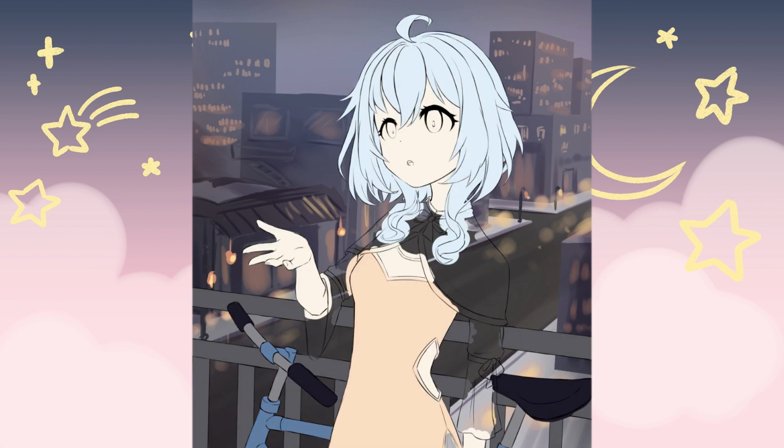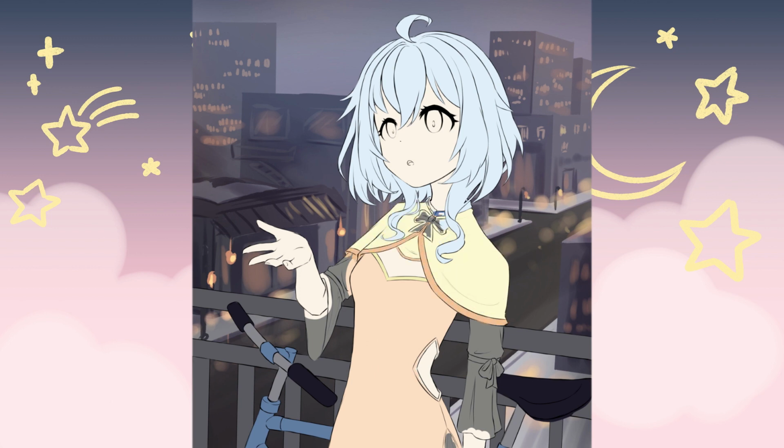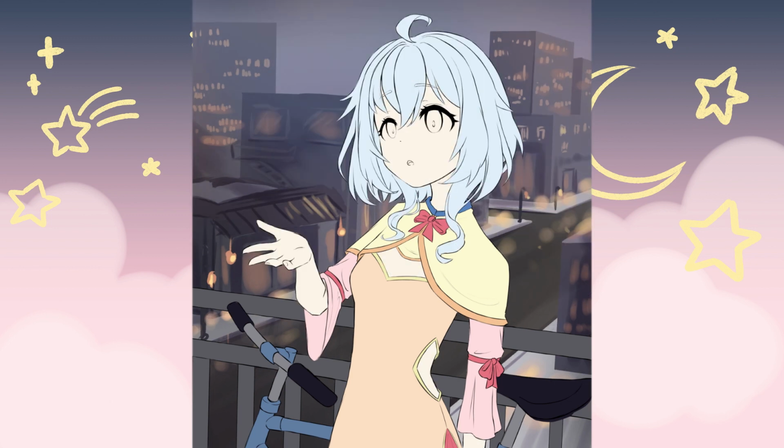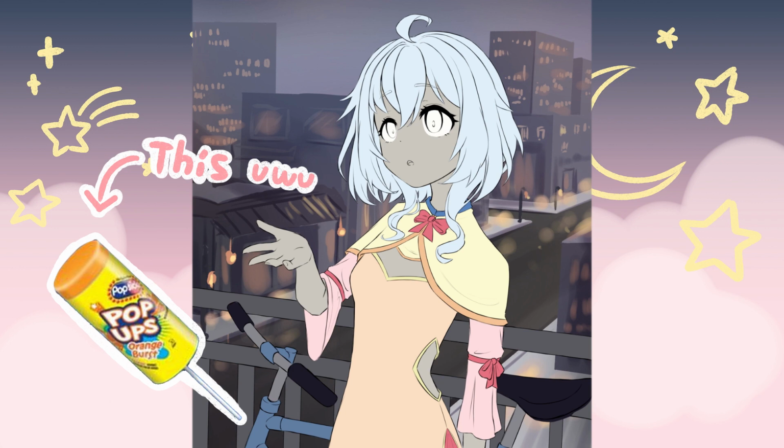Now I'm blocking in the colors for the character. I love her color scheme so much, it's all of my favorites. Blue and pink and yellow all together. And the orange of her dress reminds me of ice cream for some reason, like those little orange push-up frozen pops. Very good, very tasty.